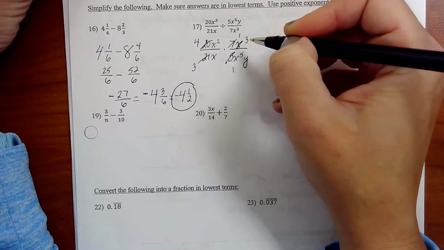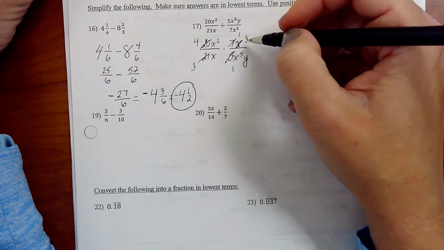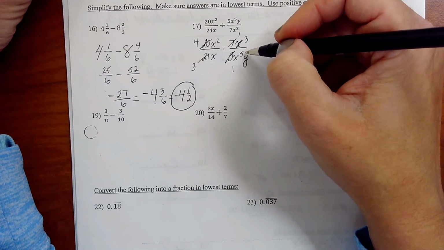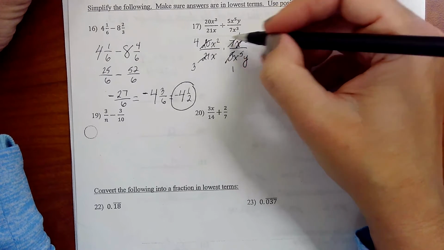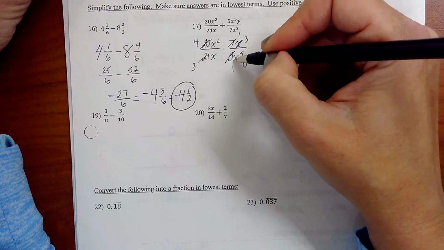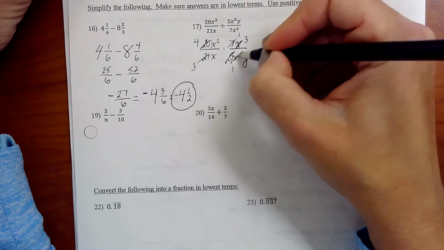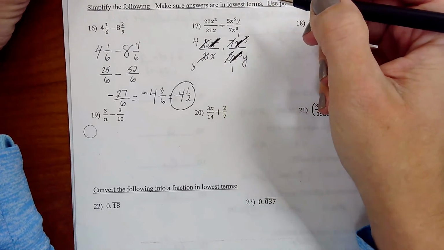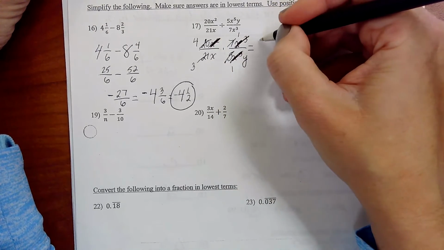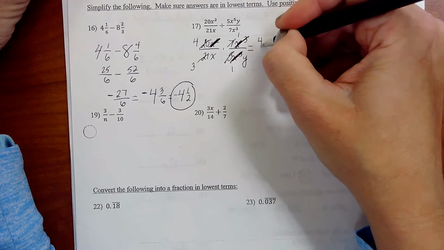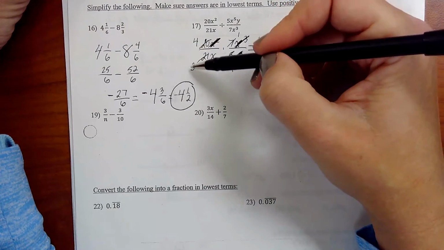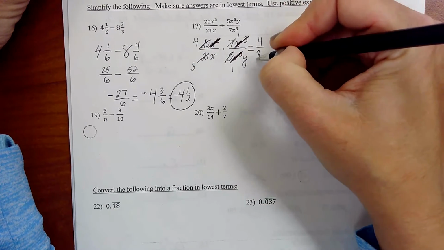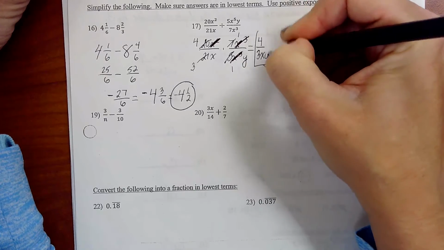Oh dear. Okay. So there's three, let's see. This is tough. There's 3, 4, 5 x's on top. Oh, we could cross it off with these 5. So these 5 x's cross off with these 5 x's. I think that's where we're going to finish. So we got just 4 up top, and we've got 3xy on the bottom. So 4 over 3xy.